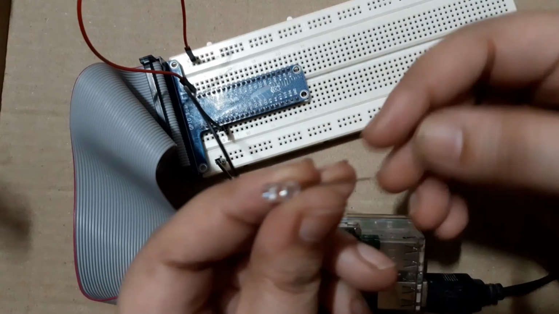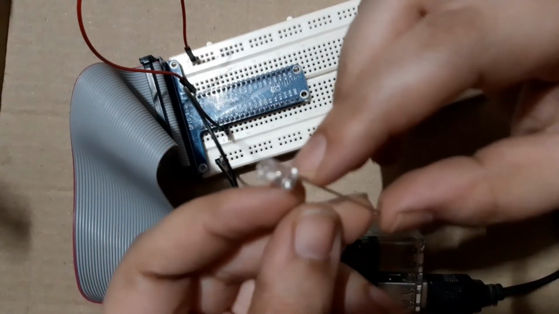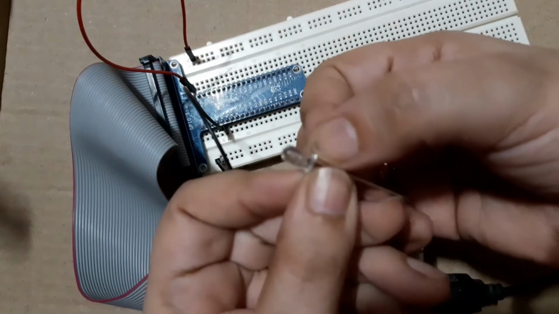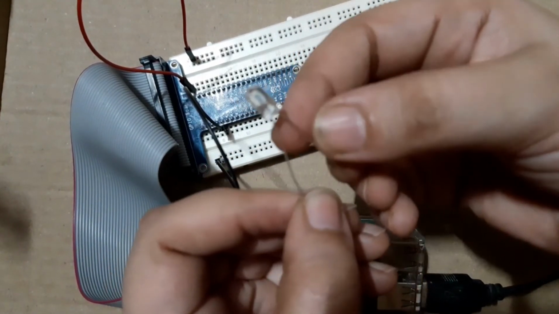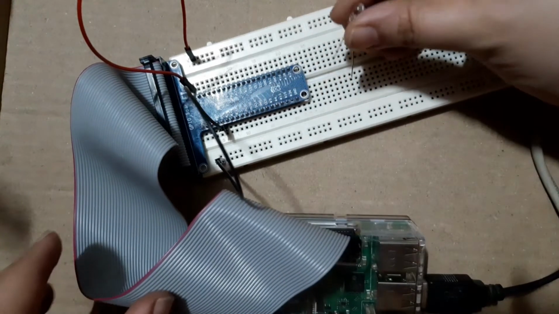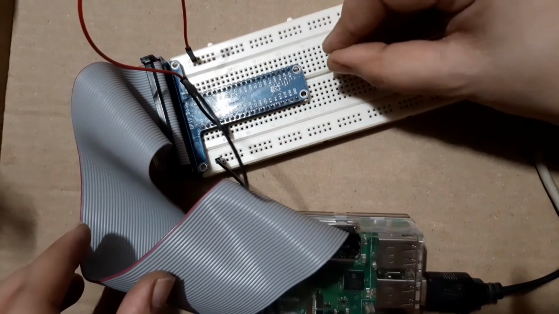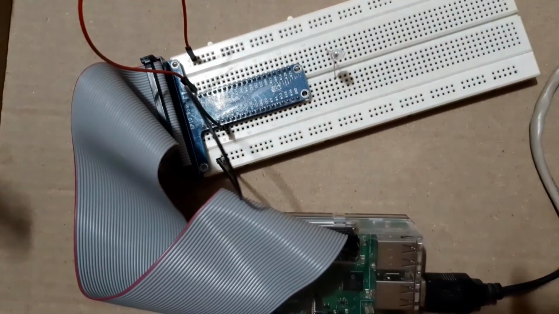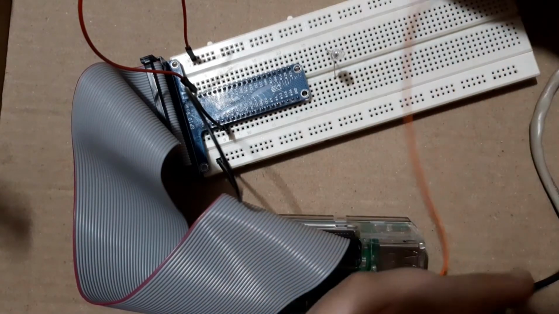The leg which is longer in length and smaller in terms of filament is the positive side, and the other side is the negative side. So you can insert this LED like this, and then you can derive this positive voltage to the LED's positive side.